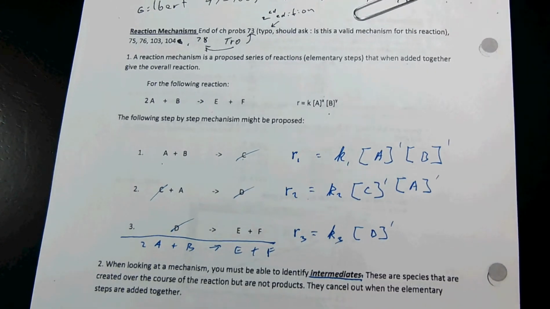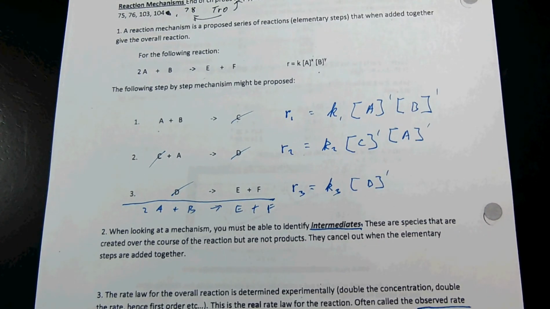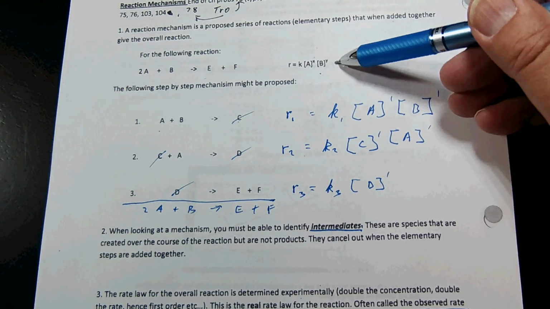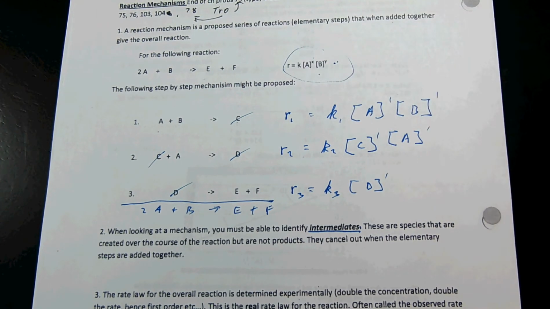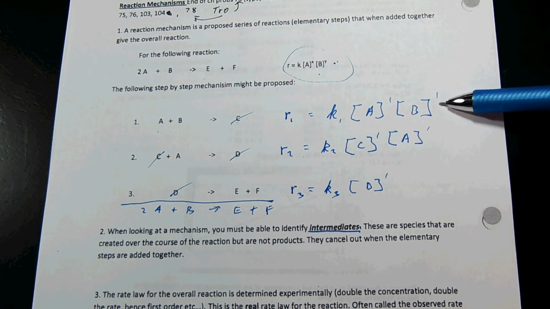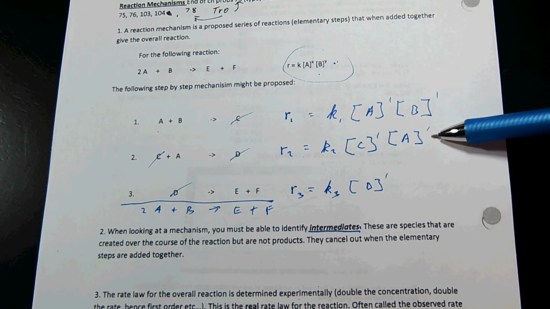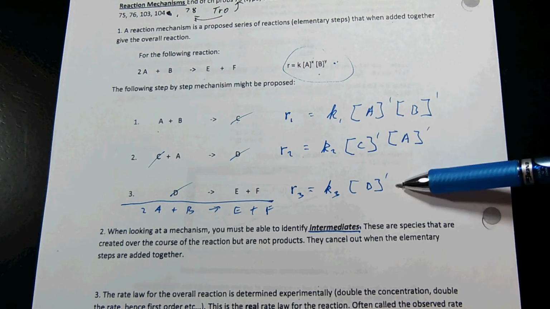Alrighty. I like to think of it this way. The observed rate law is reality land. This is real. That observed rate law is something we measured in a lab. These rate laws are sort of fantasy land.